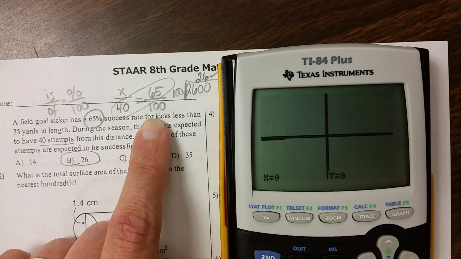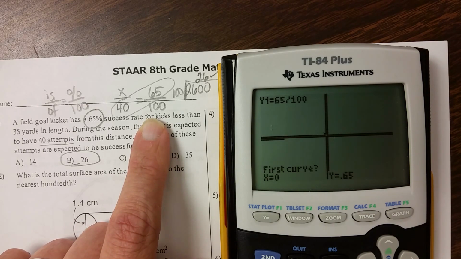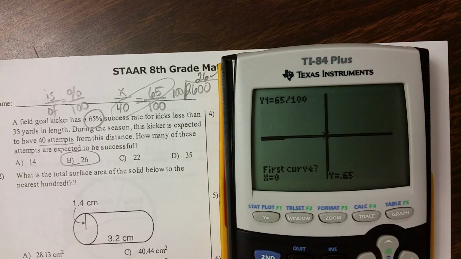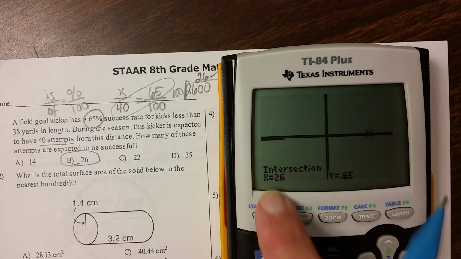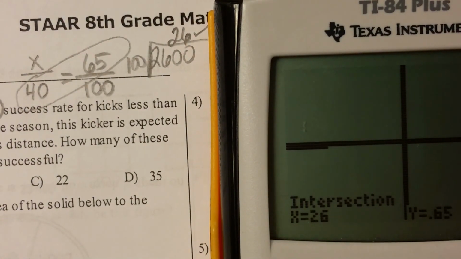Now once it's zoomed out, what I want to do is go to second, calculate, intersection. I see a blip on the screen, so I'm going to hit enter. I see it again, so I'm going to hit enter, and I want it to guess. Notice down here in the corner, it does give me an answer of x equals 26, and that's what we decided our answer was earlier.